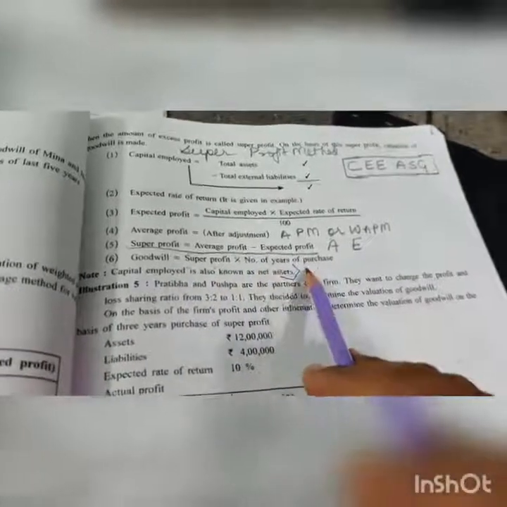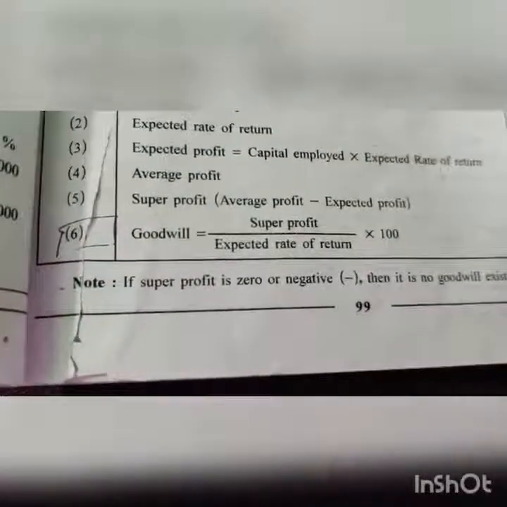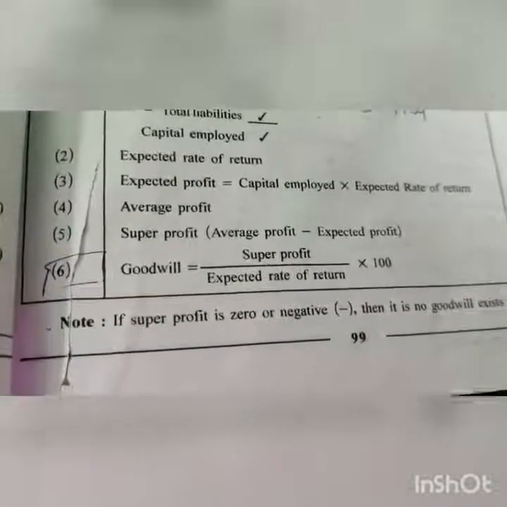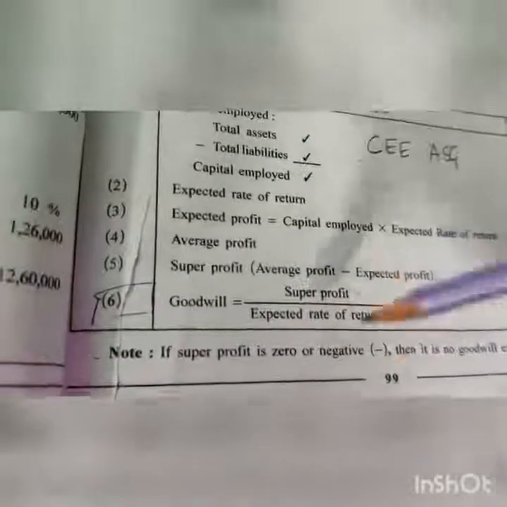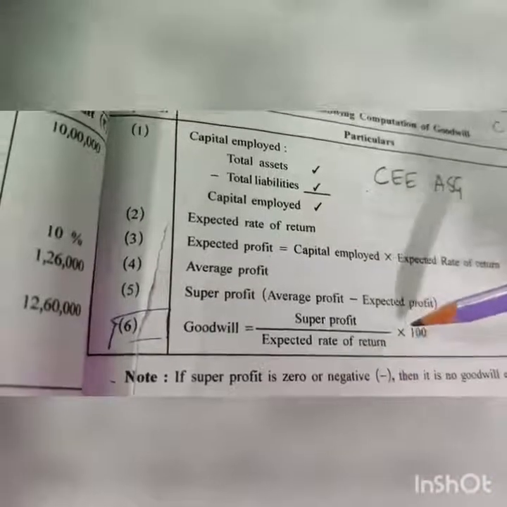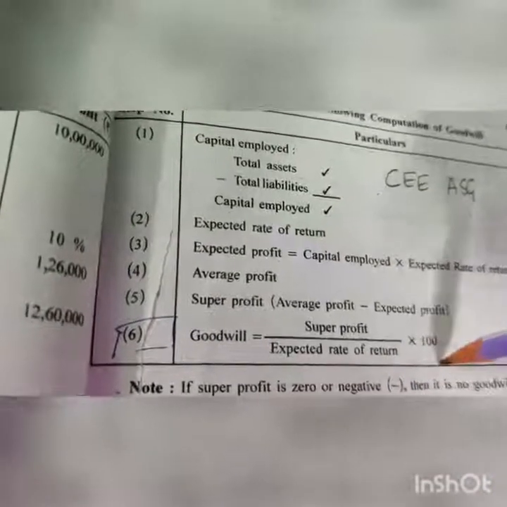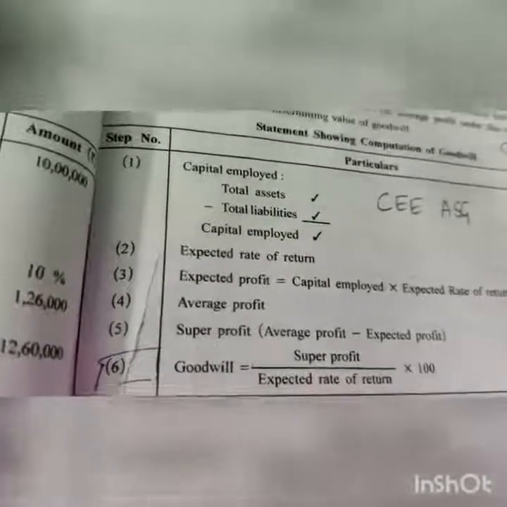Okay, you can see here, goodwill is equal to super profit multiplied by number of purchasing years. And in this case, what is there? So it is like this, that goodwill is equal to super profit upon expected rate of return into 100. Okay, so under this method you are only supposed to do, that is the change in the 6th step. Clear to all of you?